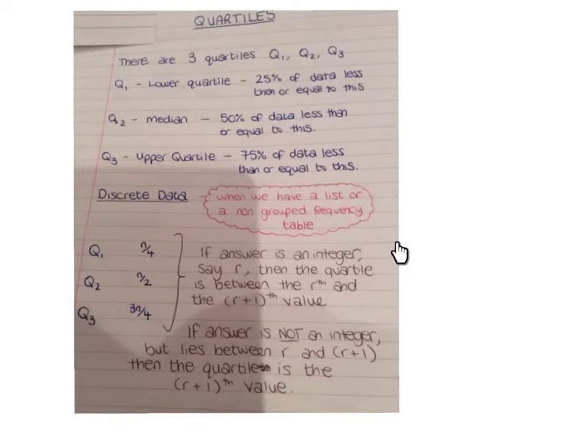What we're saying here is that when you do these 3 sums, if you get an integer, a whole number, let's call that r. Say when you do this, you get r as an integer. Then the quartile is between that r and the r plus 1th value. So it's between r and the next one up. If r was 5, it would be between the 5th and 6th. If r was 6, it would be between 6th and 7th. If r was 10, it would be between the 10th and 11th. So if you get a whole number answer, it's between that and the next one up.